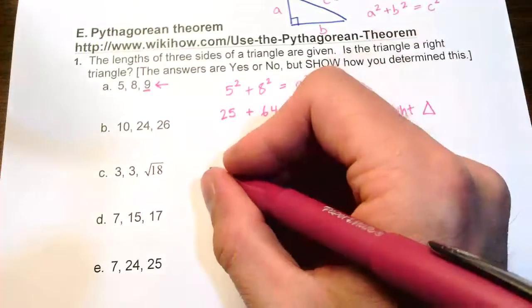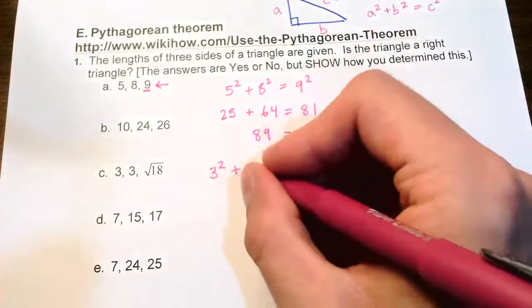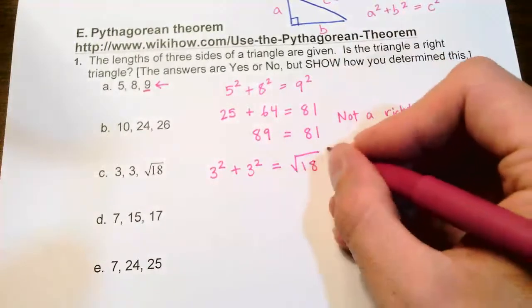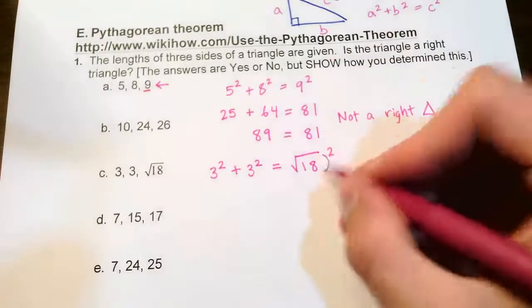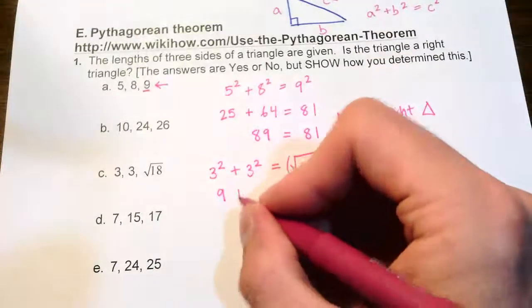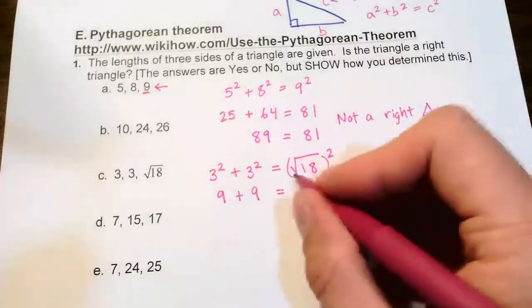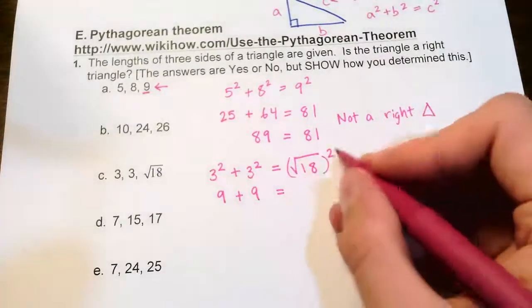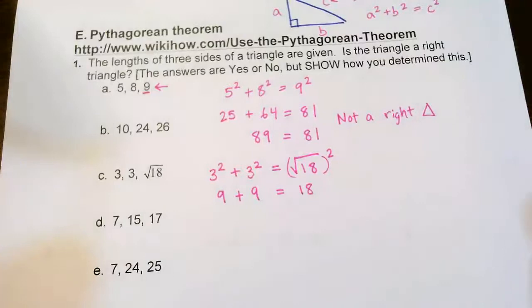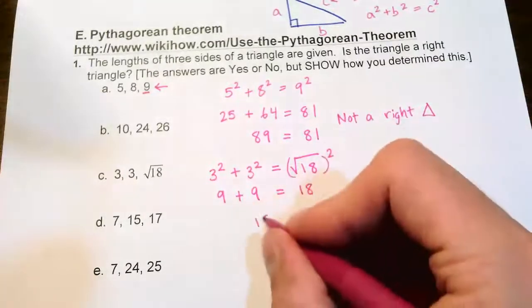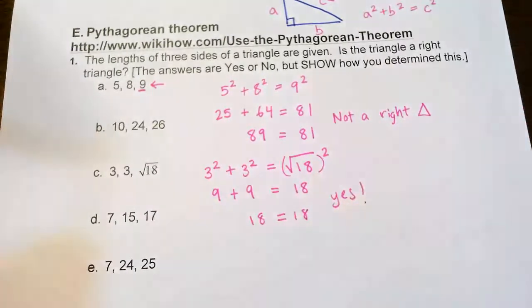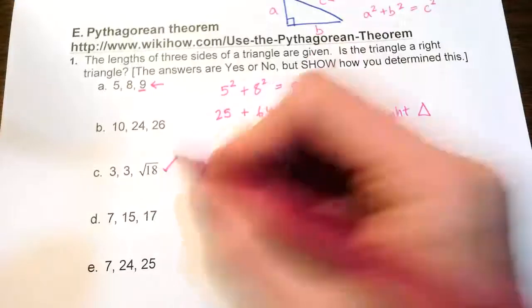So let's go ahead and substitute these numbers in. 3 squared plus 3 squared, let's see if that's equal to the square root of 18 squared. Parentheses around that, why not? All right, so 3 squared is 9, so this is 9 plus 9. The square root of 18 squared is actually just 18. The square root and the squaring cancel each other out. And yeah, this is going to work. 18 is equal to 18. So this one is yes. This one is a right triangle. You can even check mark it maybe.